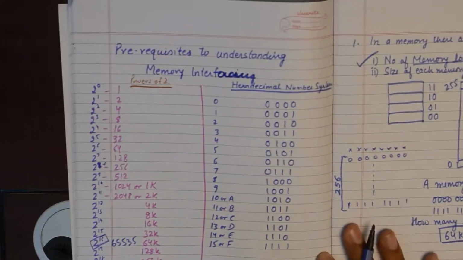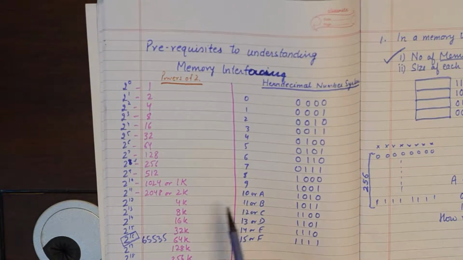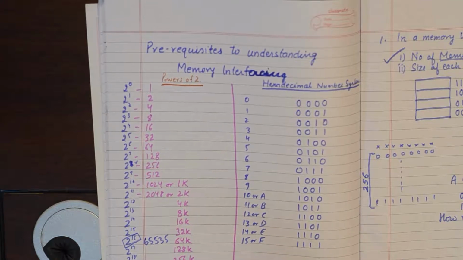Now if we look at powers of 2, 2 raised to power 20 is 1M.